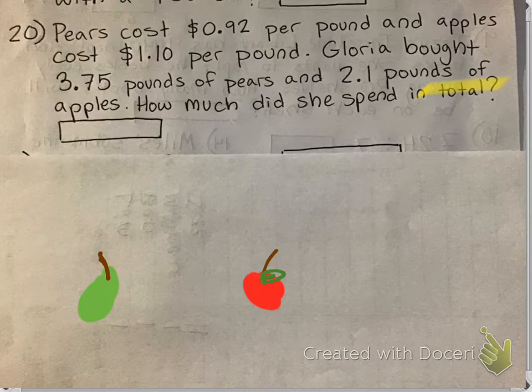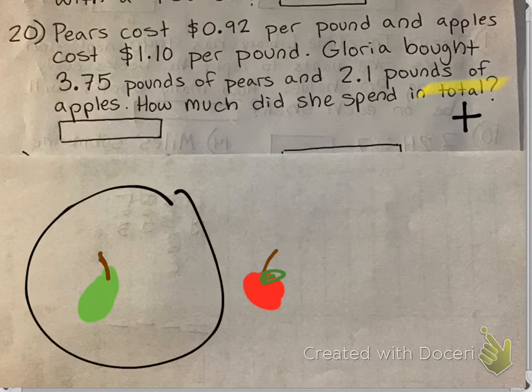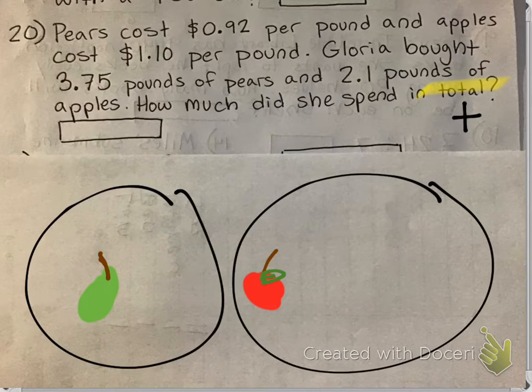What does that word total indicate again? Who can tell me what the word total indicates? Romario. Yeah, in math. Yes, it means the answer. What were we doing to get the answer? What was our operation to get to total? Our operation for total, Rafi? Addition. So we know that by the end of it, we're going to be doing addition because we see the word total. So she bought some amount of pears and some amount of apples.